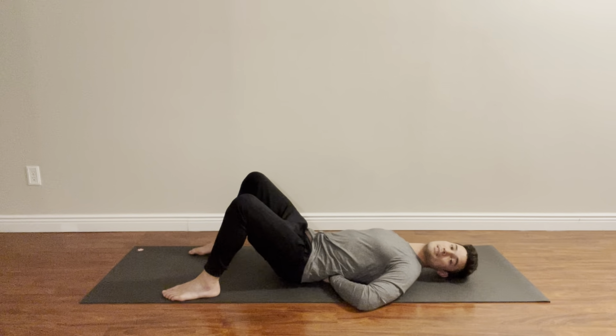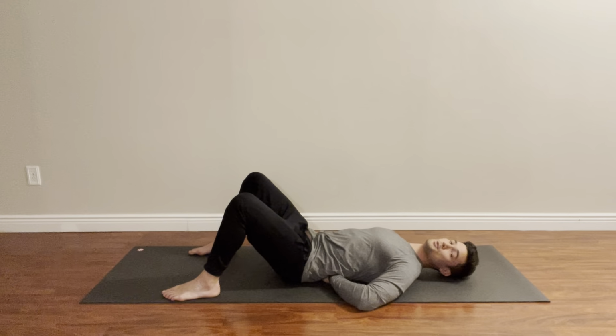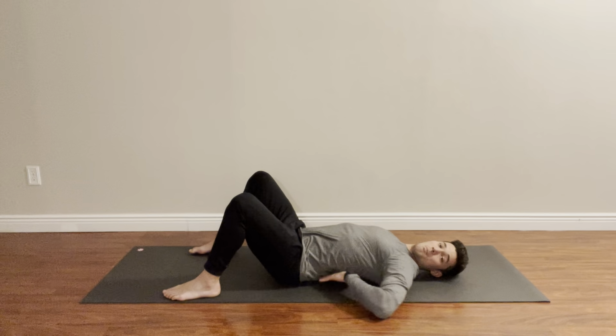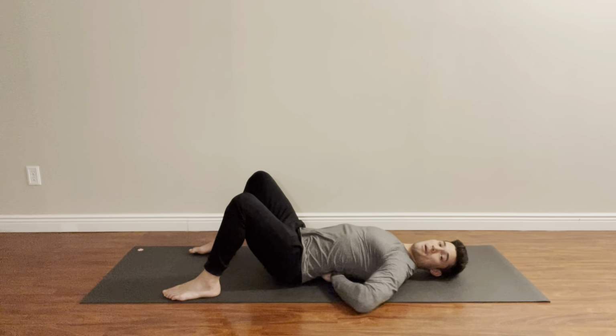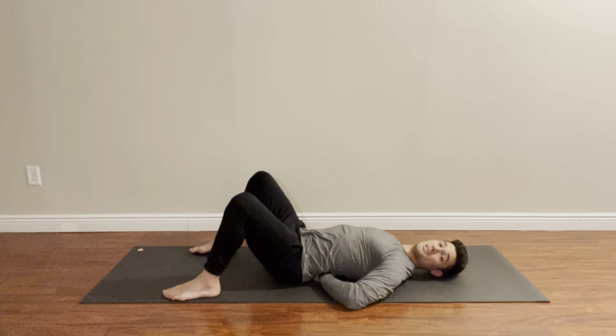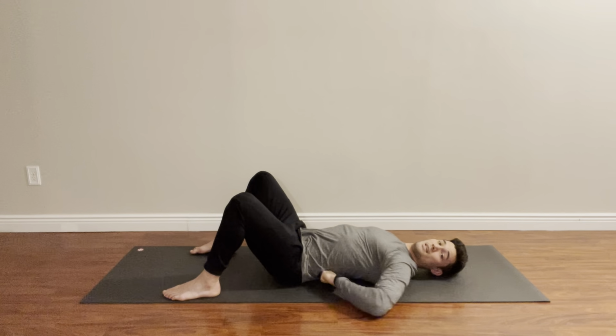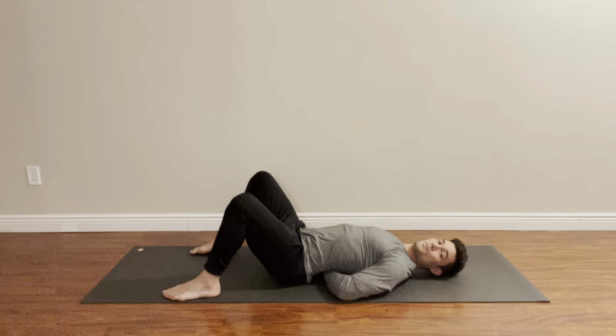From here I'll relax, and now I'm going to try the opposite motion. So now I'm going to try to lift my lower back up off of the floor. From here I'm engaging the muscles of my lower back to create more space under my lower back. Right now I have a bit of a tunnel underneath my lower back. I can fit a whole fist behind my back here, right?